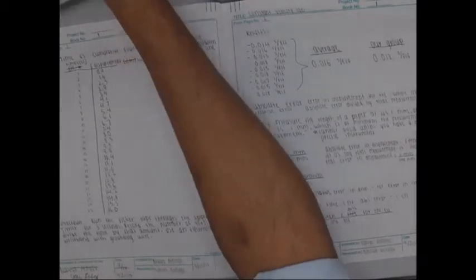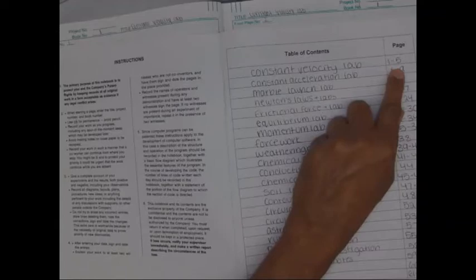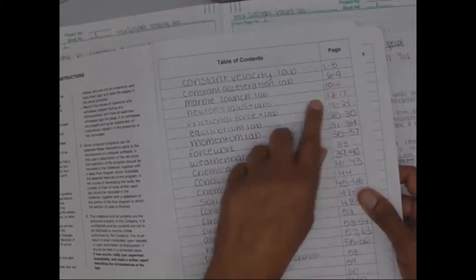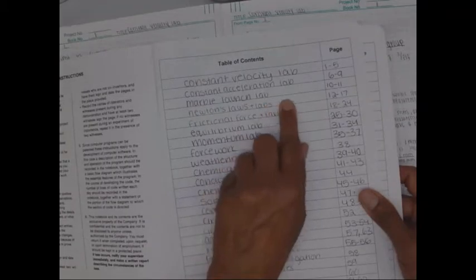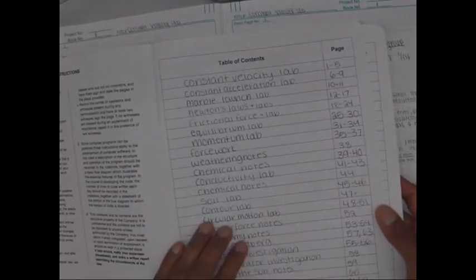Another example for that would be this particular lab notebook. See, this person correctly writes constant velocity lab, page 1 to 5. Constant acceleration lab, page 6 to 9. Marble launch lab, 10 to 11. So that is a proper way of writing it.